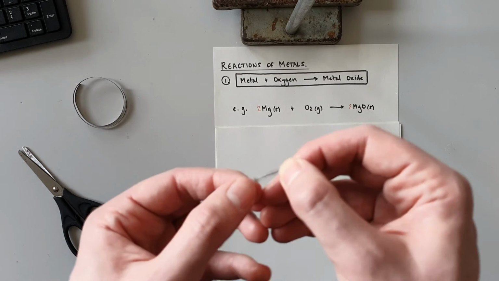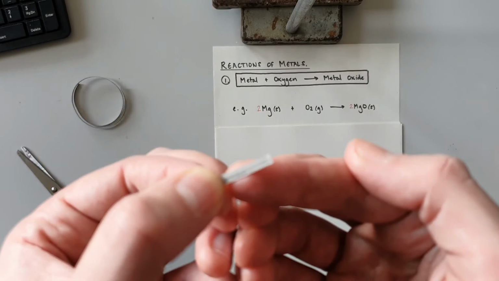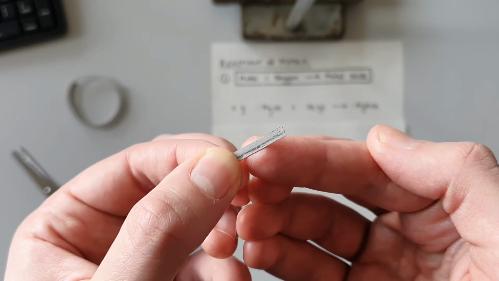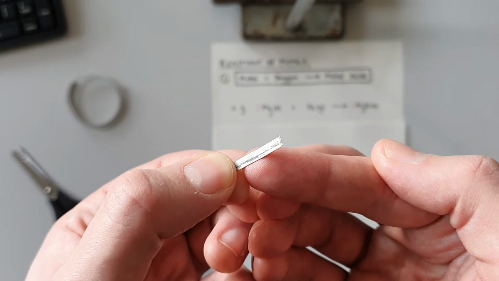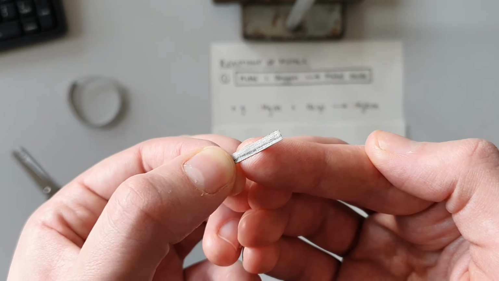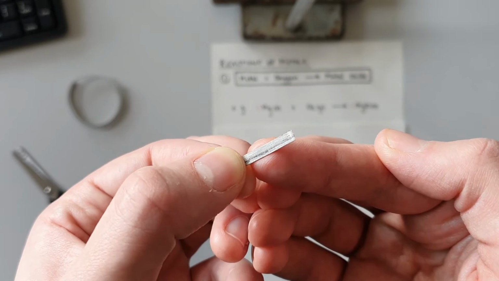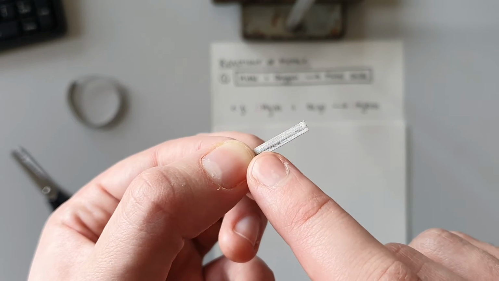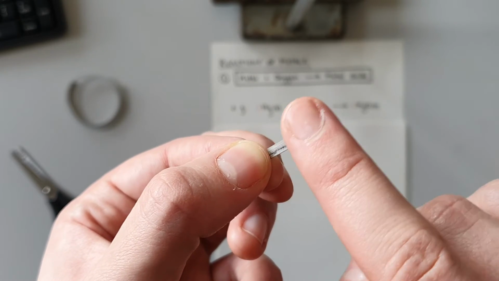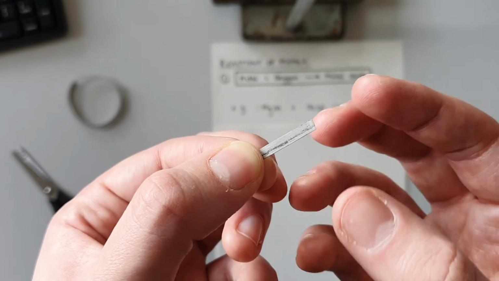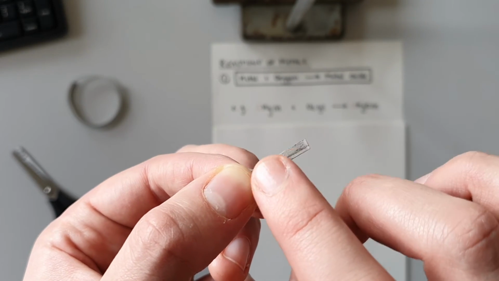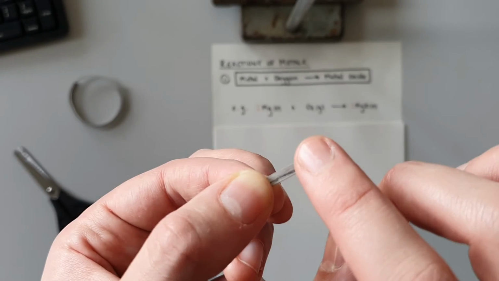So what's interesting is, if we look very closely at a section of this magnesium ribbon, we can see that unlike a property we might associate with metals, that is that metals are usually quite shiny, this magnesium is quite dull. And the reason is that the surface atoms on this strip of magnesium, the ones on this very top layer of metal, have reacted with oxygen in the air and have formed this coating of what is basically magnesium oxide.